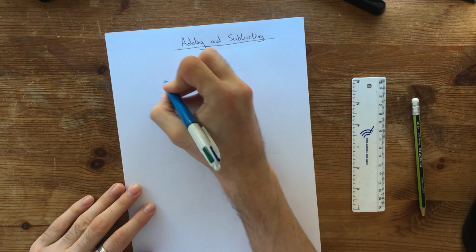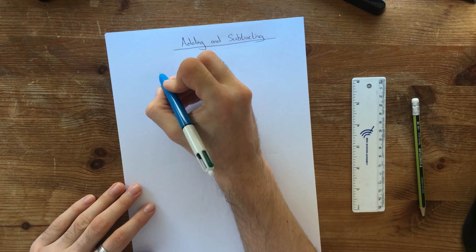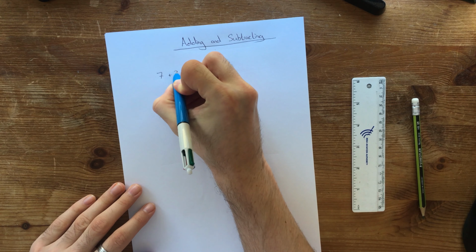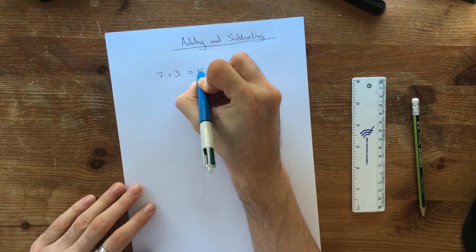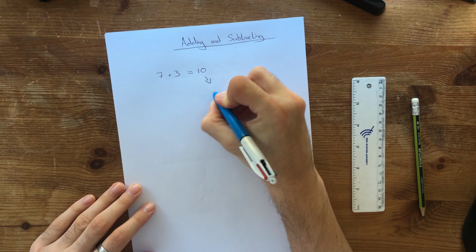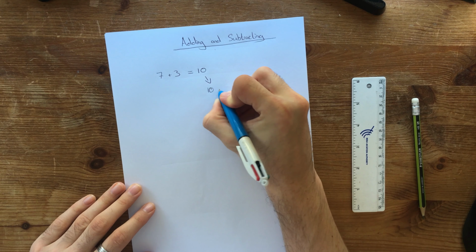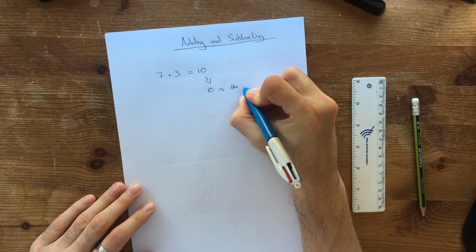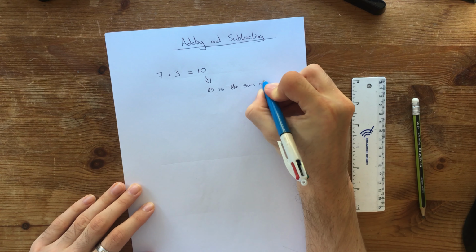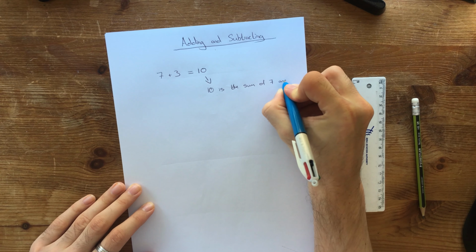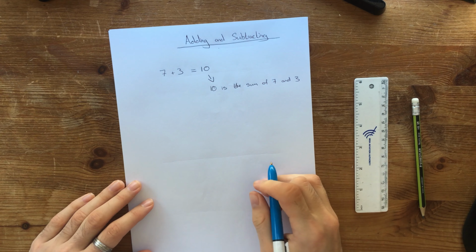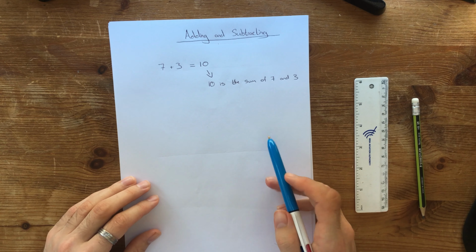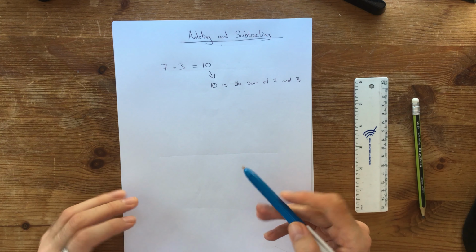So when we add two things together, so 7 plus 3, let's say, and we get 10, 10 is the sum of 7 and 3. So when we add two numbers together, the number we get is the sum of those numbers.